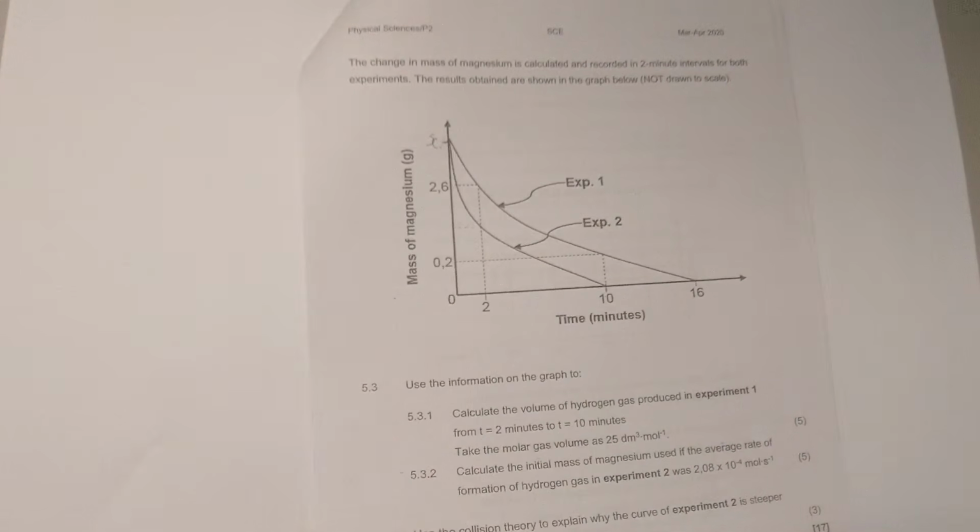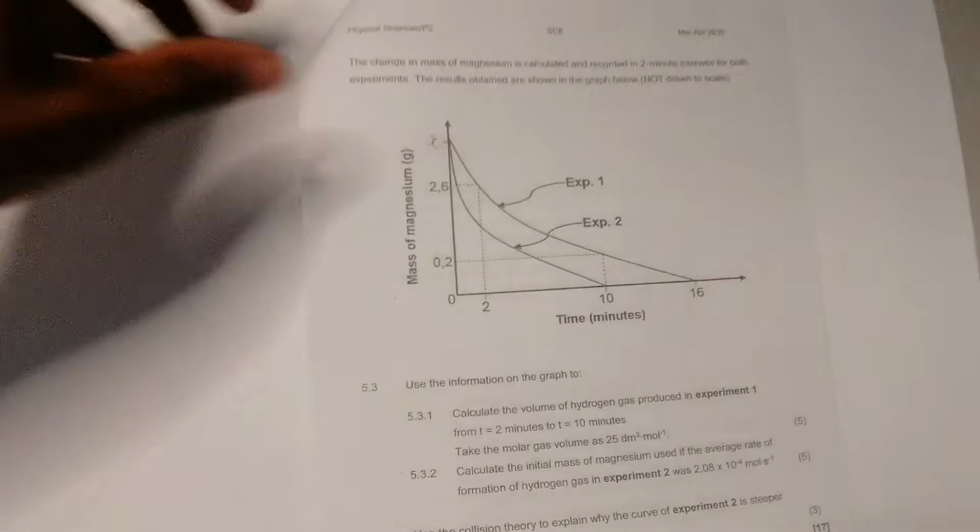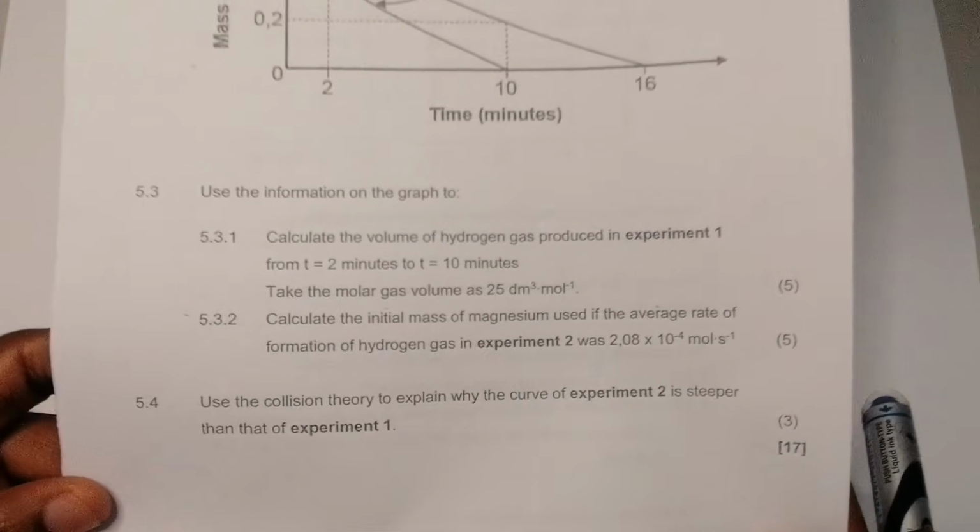So in this case, what is it showing us? It's showing us that when we increase the surface area, or when we increase the state of division, then it obviously increases the rate of the reaction. Now let's get to the question quickly. Right. Now what do they say to us?